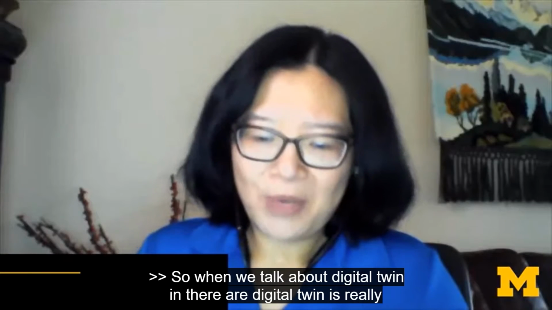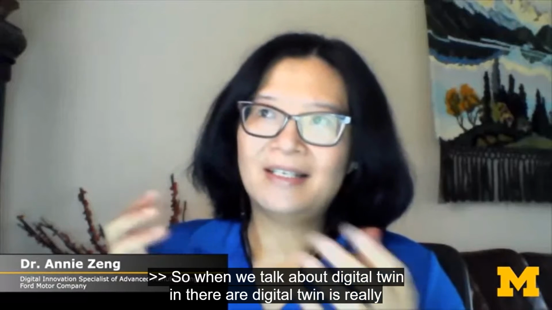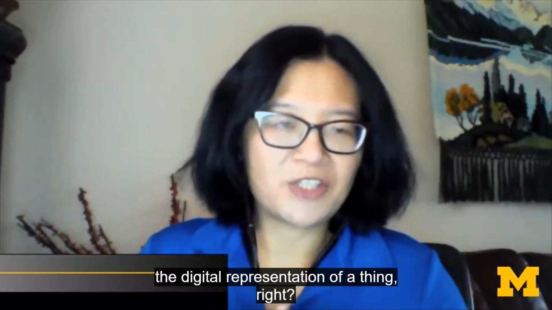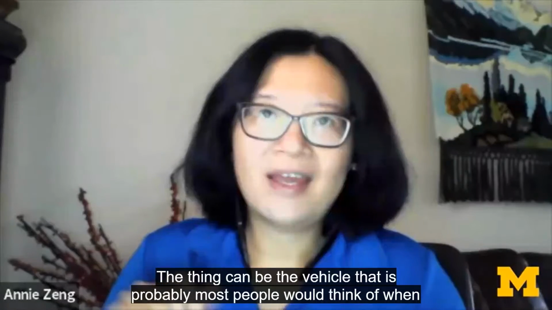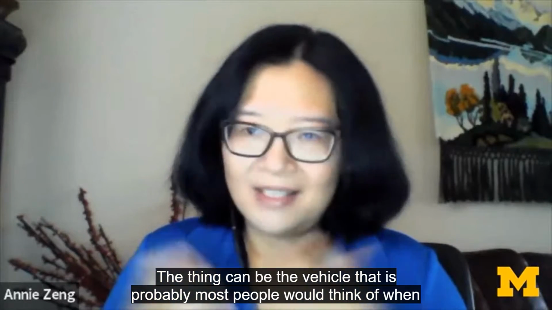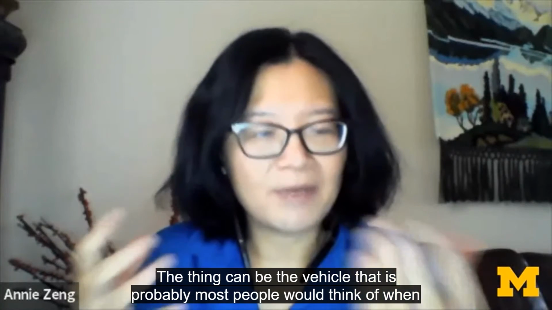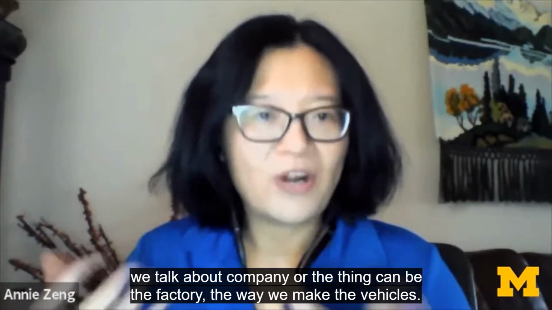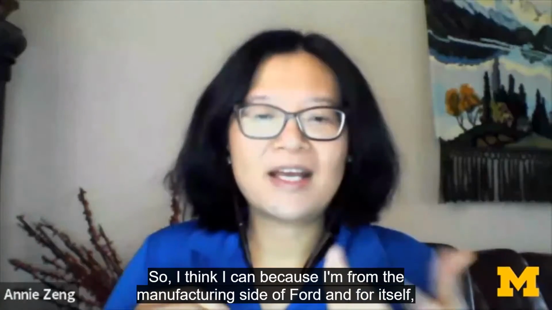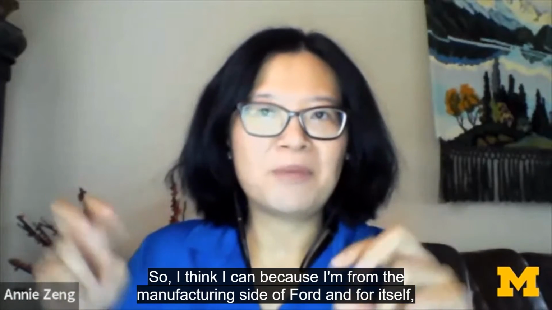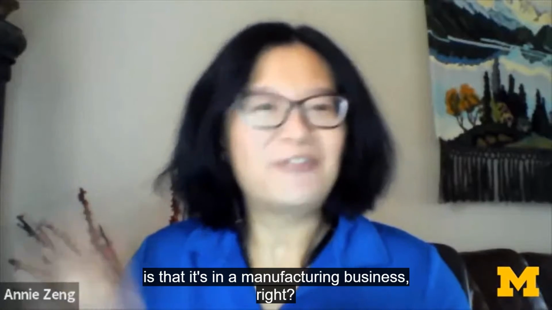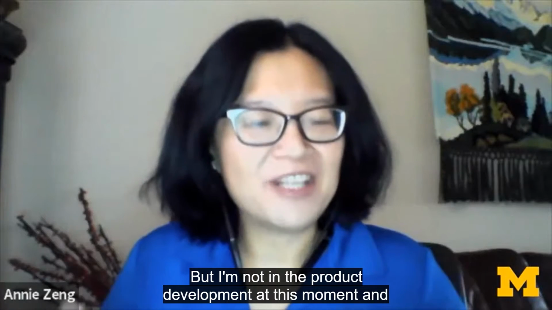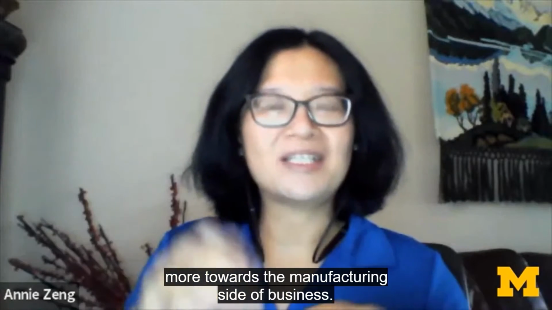When we talk about digital twin, it is really the digital representation of a thing. The thing can be the vehicle, which is probably what most people would think of when we talk about an automotive company. Or the thing can be the factory where we make the vehicles. Because I'm from the manufacturing side of Ford, and Ford itself is in the manufacturing business, but I'm not in product development at this moment, I'm more toward the manufacturing side of the business.